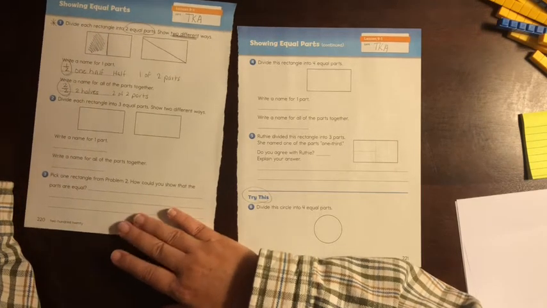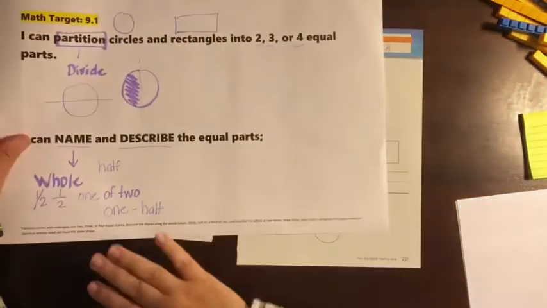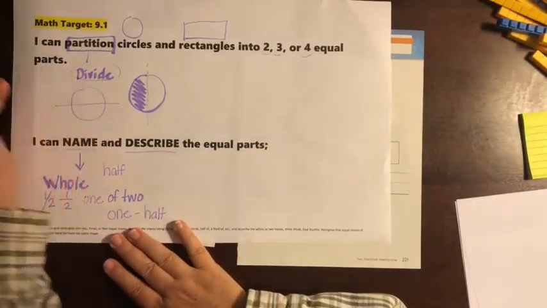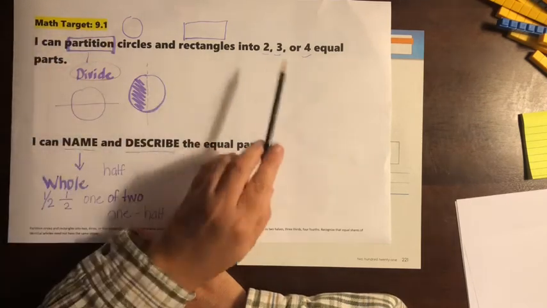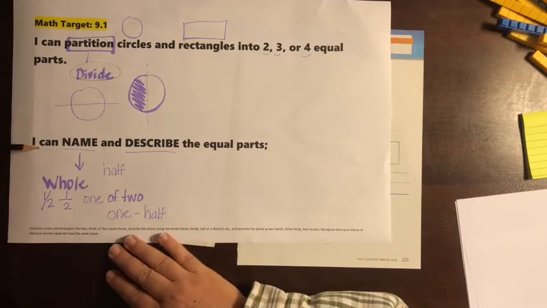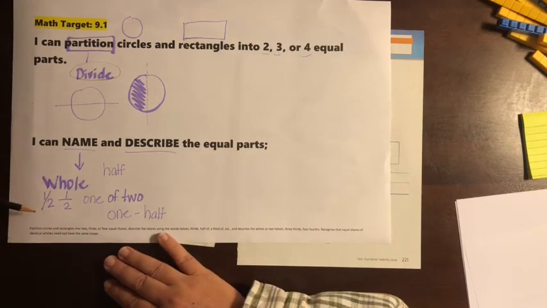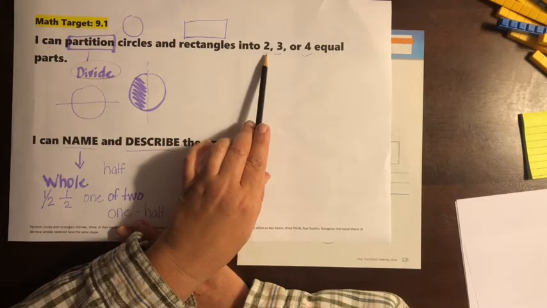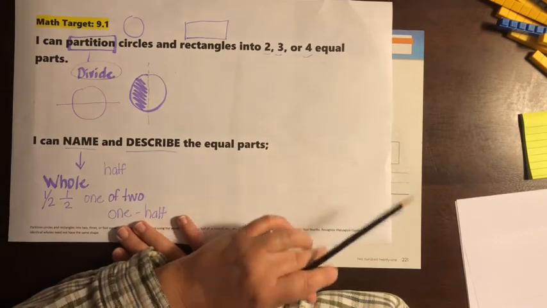And that is fine. All right, so our goal for today is we can partition, and we're learning a new word, which is divide. I can divide circles and rectangles into 2, 3, and 4 equal parts, okay? And then we're going to name them. And these were the names that we came up with for this particular circle, which Miss Foster divided into 2 equal parts. But for the rest of today, you're going to be dividing into 3 and 4 parts as well on your page.